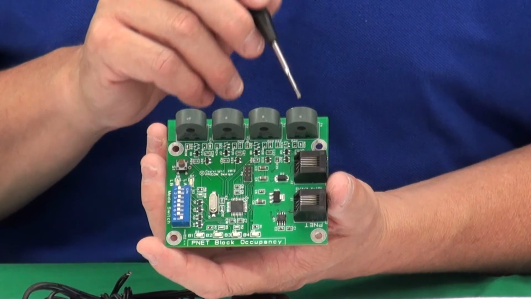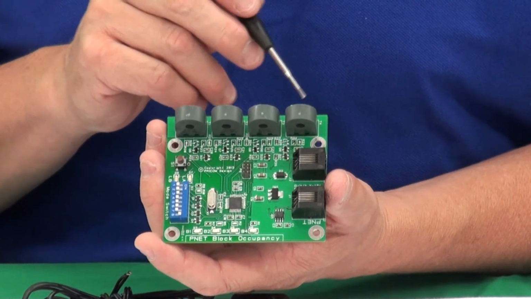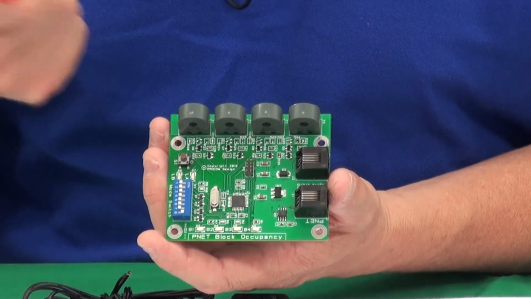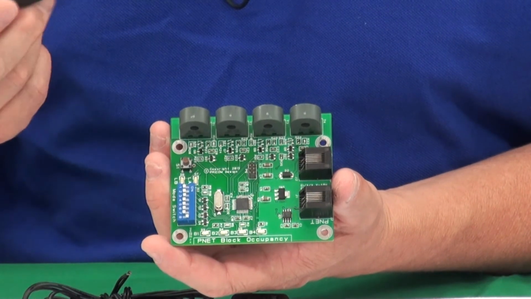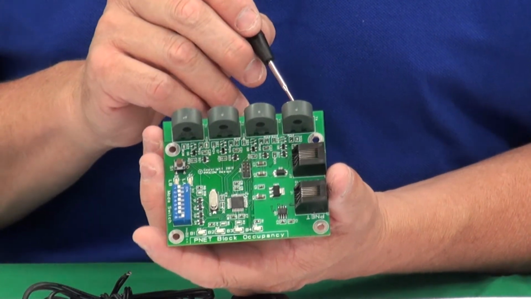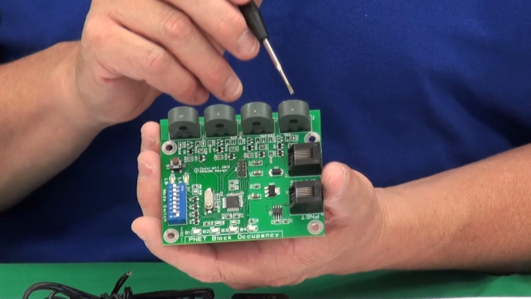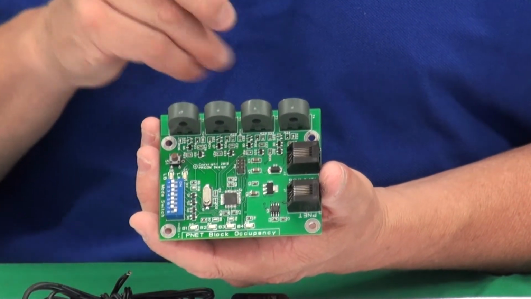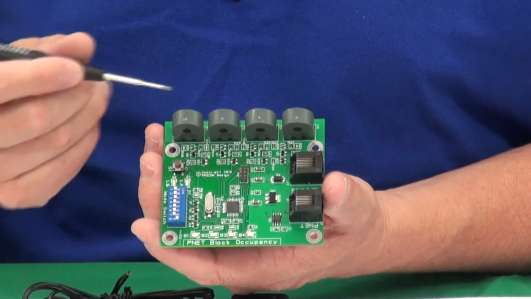They can range from a 10 k ohm resistor, so a very, very low load, like a resistor wheel set on a train car, and they'll go up to about 10 amps, meaning I can sense block occupancy anywhere from a 10 k ohm resistor all the way up to a 10 amp load.